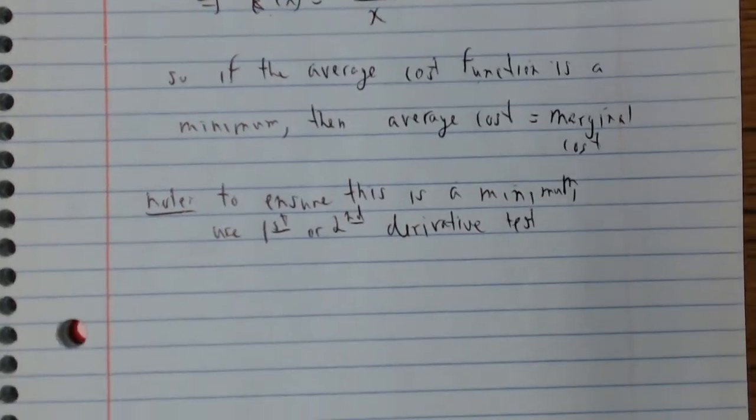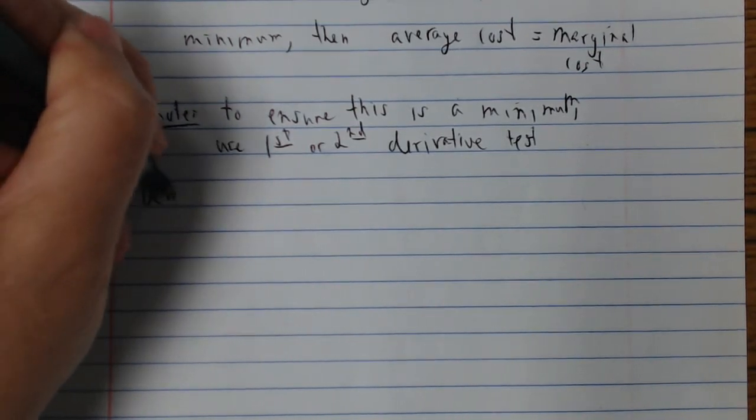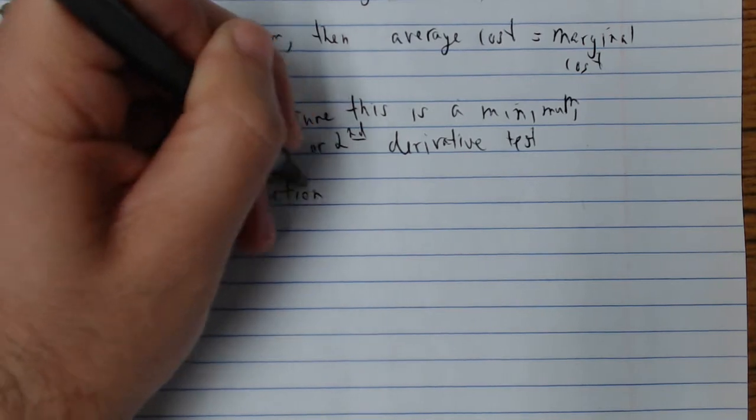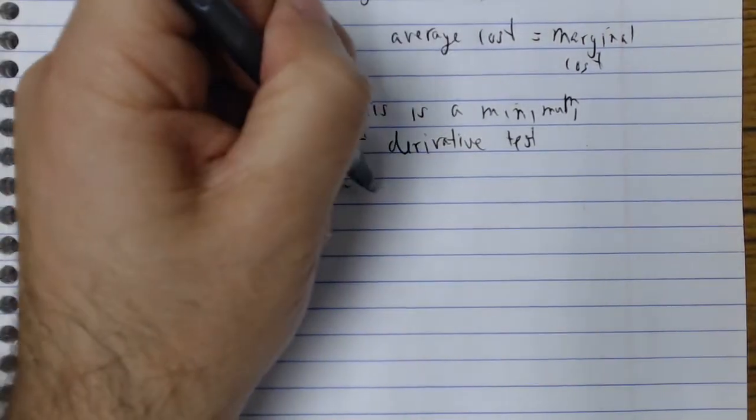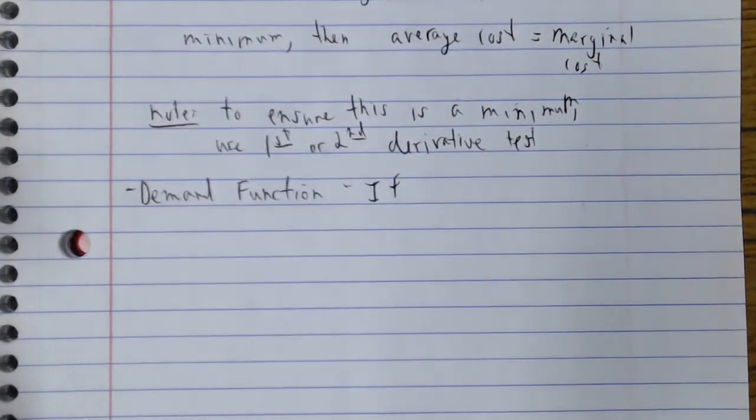Okay, so moving on. Let's talk about the demand function. We've dealt with the demand function in pre-calculus, and so we'll talk about it again.